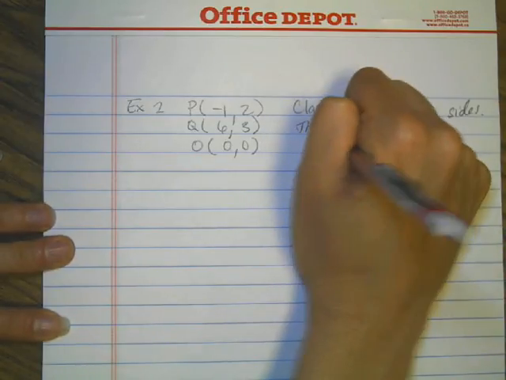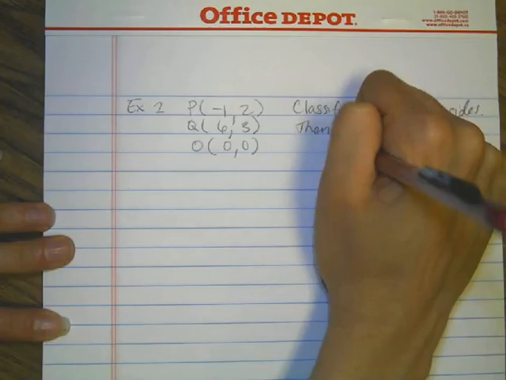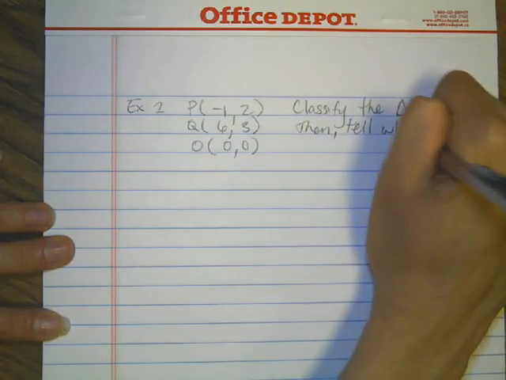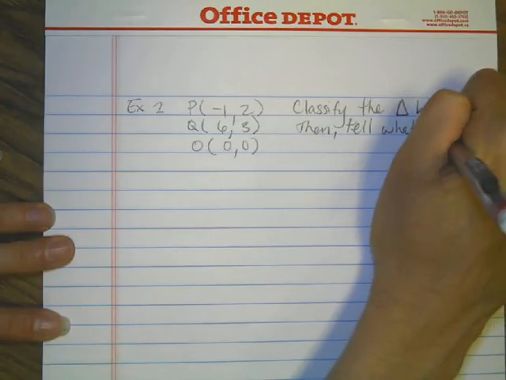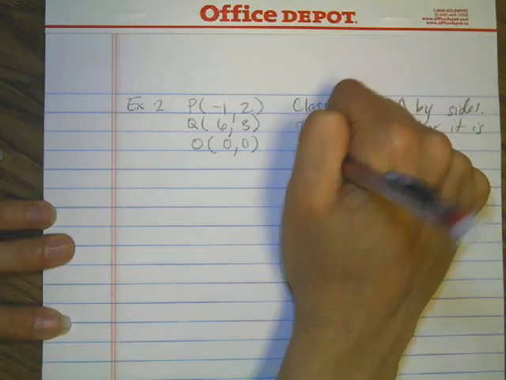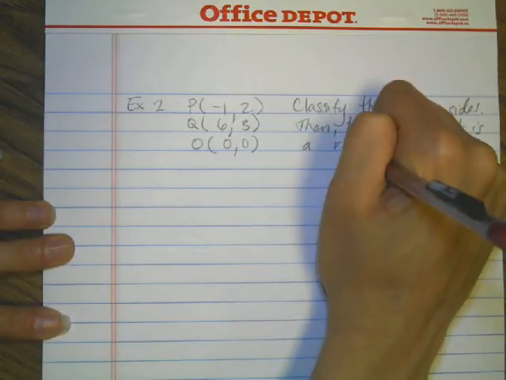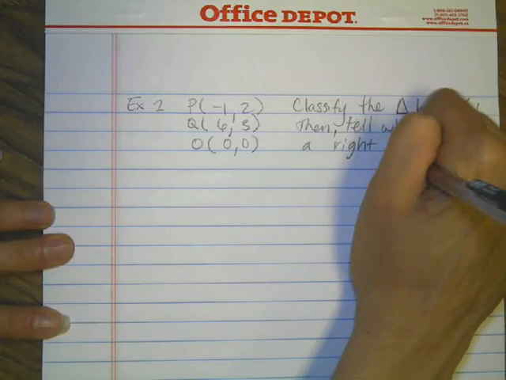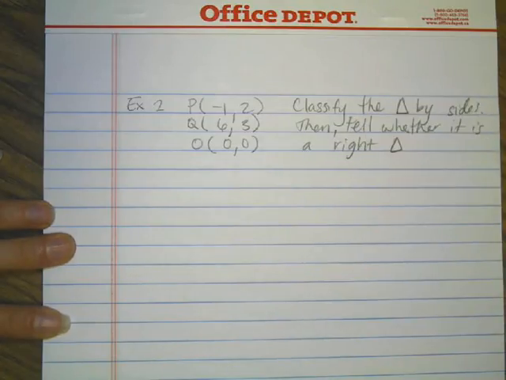So the first is negative 1, 2. So that's this point here, and this is point P. The next thing is 6, 3. This is point Q, and then point O is at the origin. So I'm going to connect my lines.